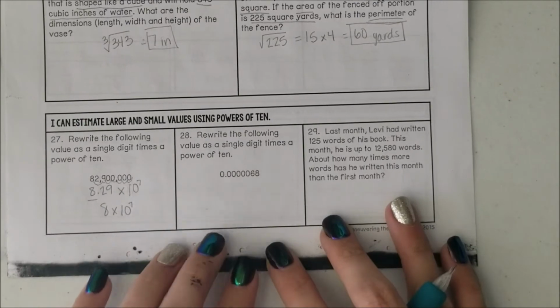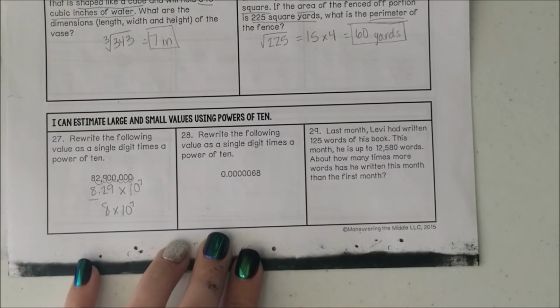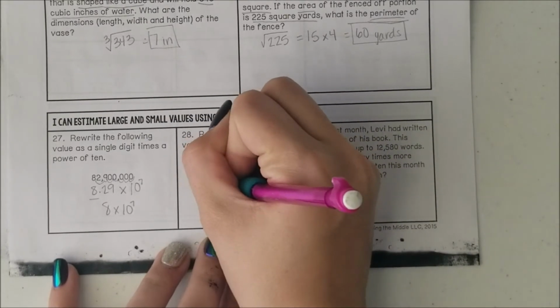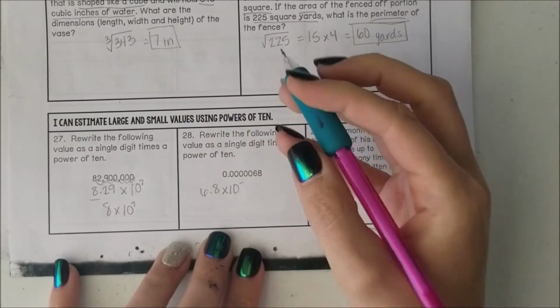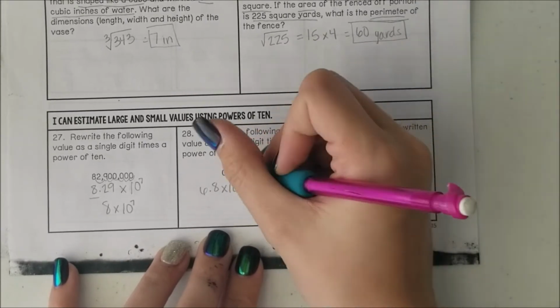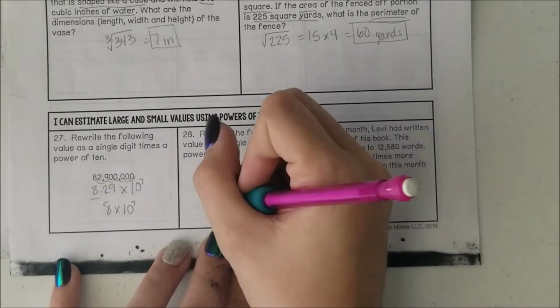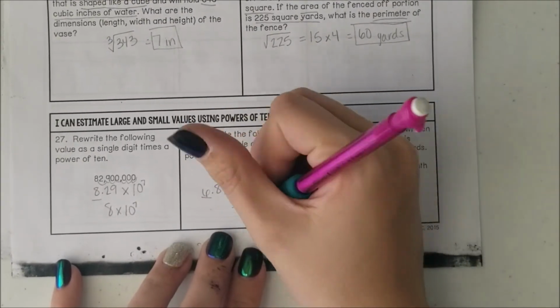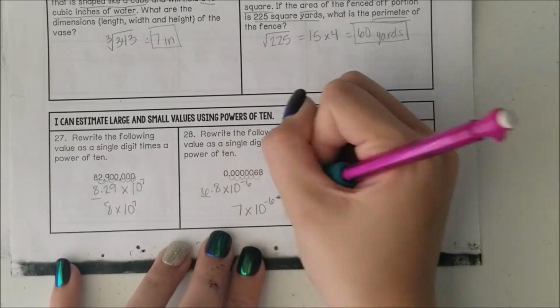Number 28, rewrite the following value as a single digit times the power of 10. So I'm going to have 6.8 times 10 to the negative 1, 2, 3, 4, 5, 6. I'm going to round 6.8, the 8 tells 6 to go to a 7. So I'm going to have 7 times 10 to the negative 6.